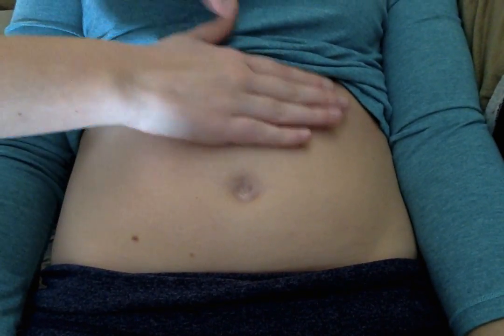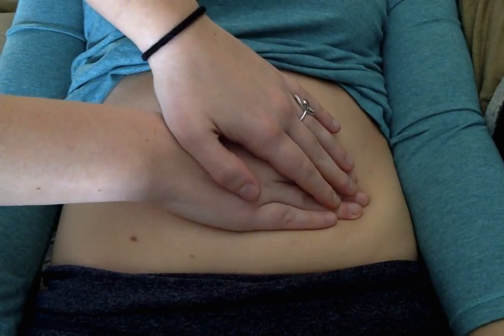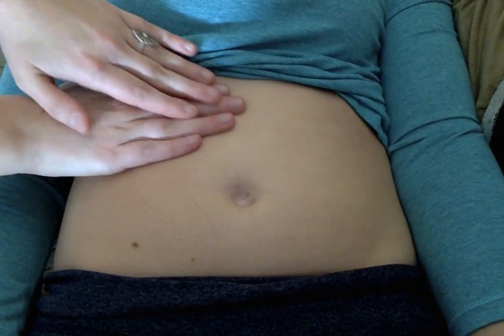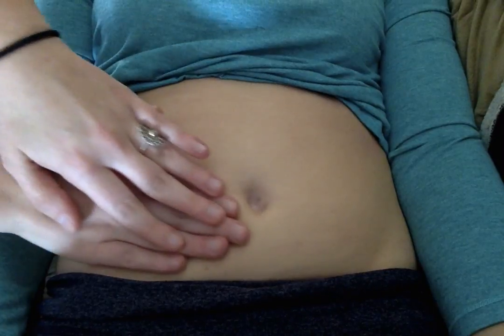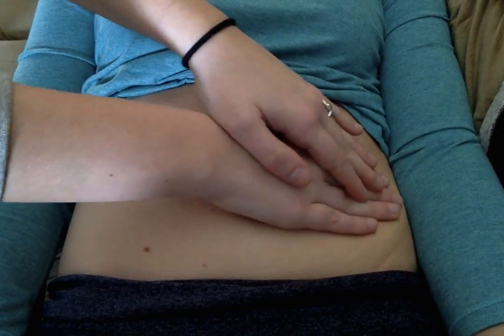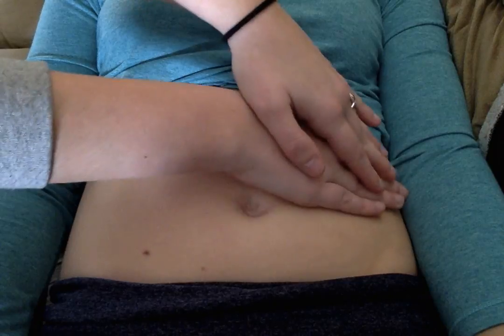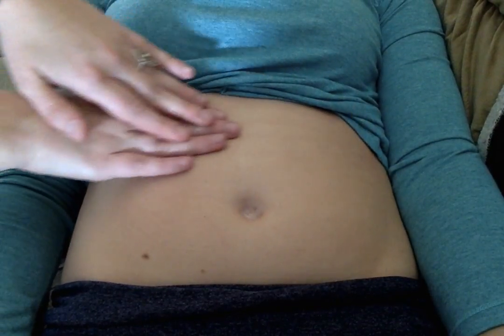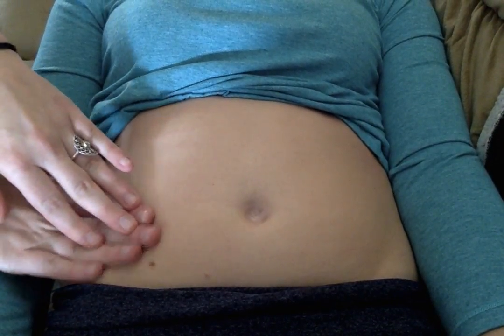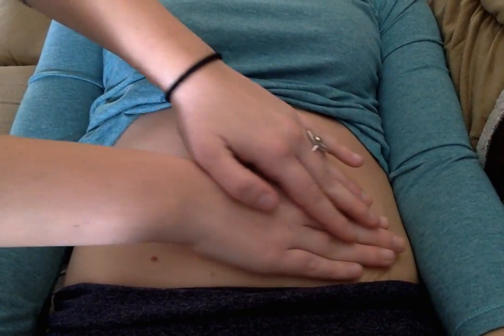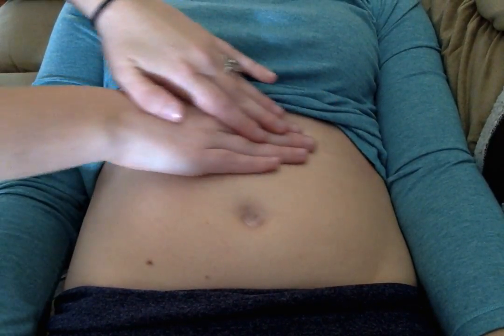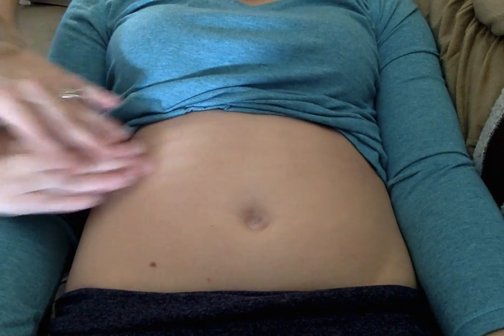You'll start out with light palpation, just around her quadrants. See if she has any guarding, if there's any tenderness. Any guarding or tenderness, especially in the right lower quadrant, could be indicative of appendicitis. But she seems fine, no guarding, no tenderness, anything like that. You just want to palpate any superficial organs that you can feel, and just mainly look for any tenderness.